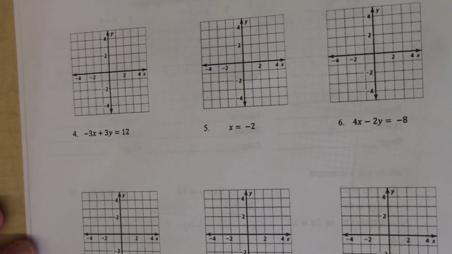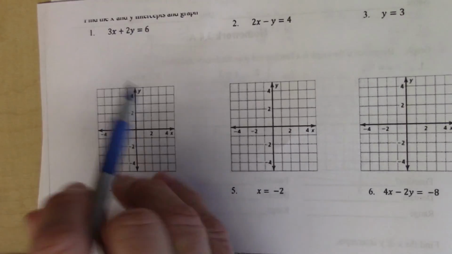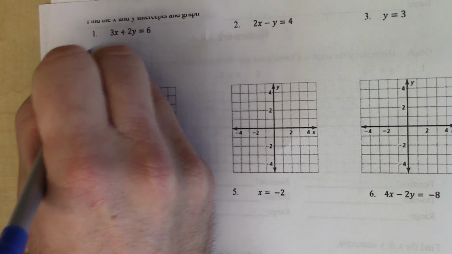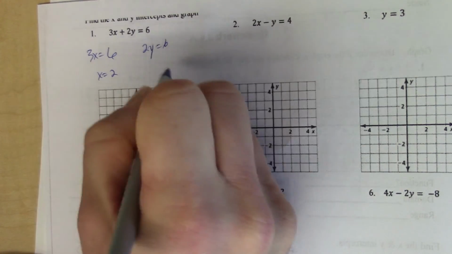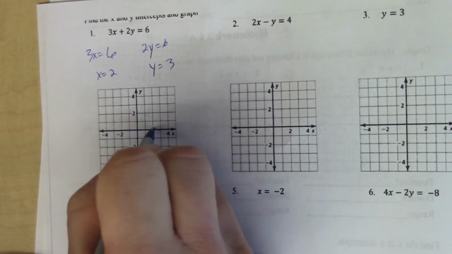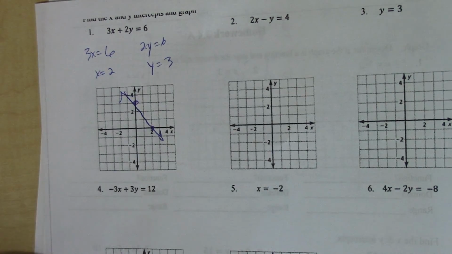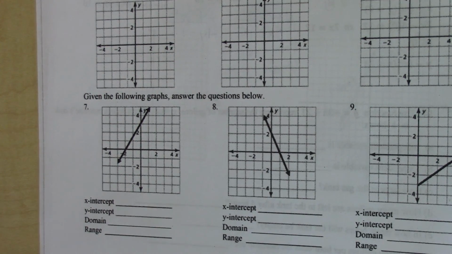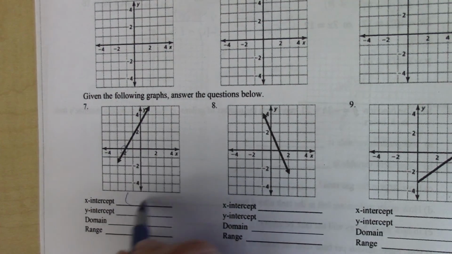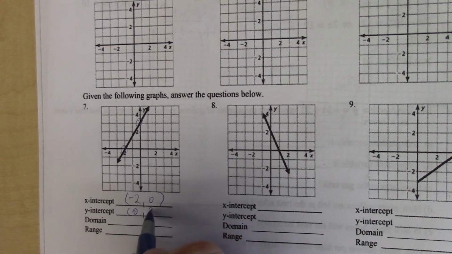On the back side, it says find the x and y intercepts and graph. So that's pretty simple. You're just going to do your 3x equals 6 and your 2y equals 6, and you divide to get x equals 2, and you divide to get y equals 3, and you plot x equals 2 and y equals 3, and boom, connect your dots. That's all it is for these top problems, for all of the top 6 problems. And then at the very bottom, it's just, hey, look at it. Can you identify the x and y intercepts? There's an x-intercept. Write that point here, negative 2, 0. There's a y-intercept. Write that point here, 0, 3.